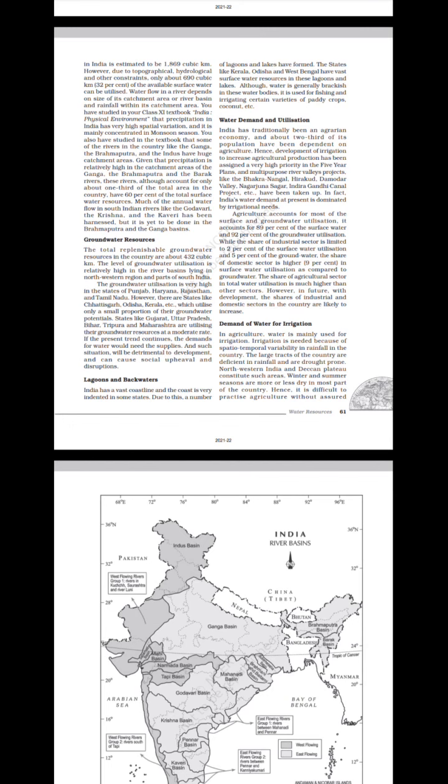Given that precipitation is relatively high in the catchment areas of the Ganga, the Brahmaputra and the Barak rivers, these rivers although account for only about one-third of the total area in the country, have 60% of the total surface water resources. Much of the annual water flow in South Indian rivers like the Godavari, the Krishna and the Kaveri has been harnessed, but it is yet to be done in the Brahmaputra and the Ganga basins.